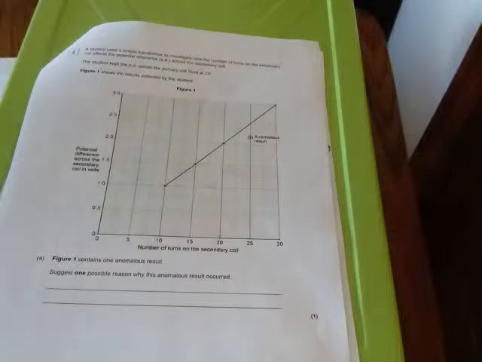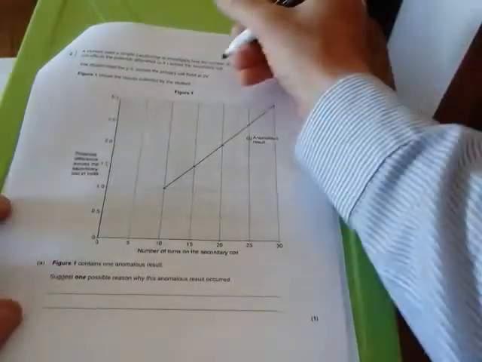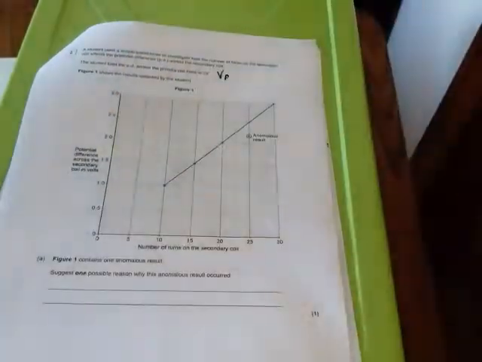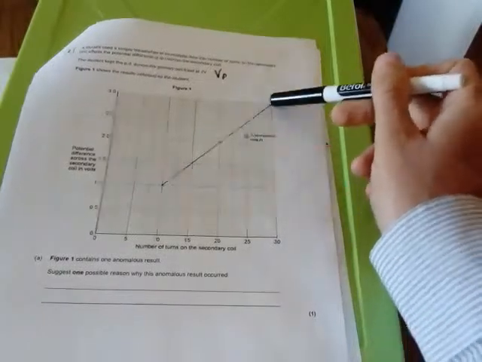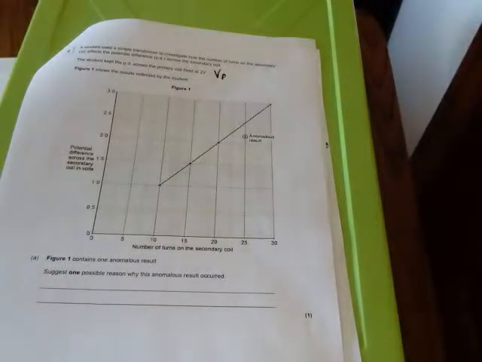A student used a simple transformer to investigate how the number of turns on the secondary coil affects the potential difference across the secondary coil. The student kept the potential difference across the primary coil fixed at 2 volts. Now, I don't know if we're going to need this yet, but I am just going to put VP right next to that before I get confused. And it's fixed, it's unchanging in this particular experiment. Figure 1 shows the results collected by the student. And so, yeah, they've made 5 different readings there, and they've been plotted. There is an anomalous point, and that's what question A is about.